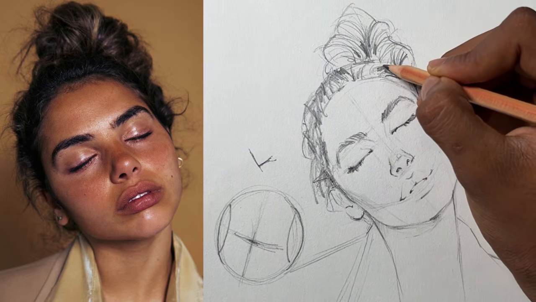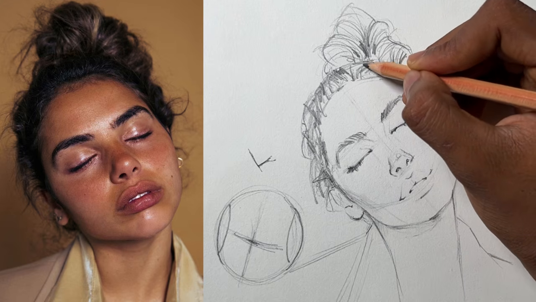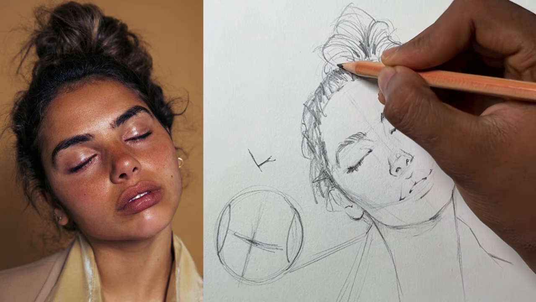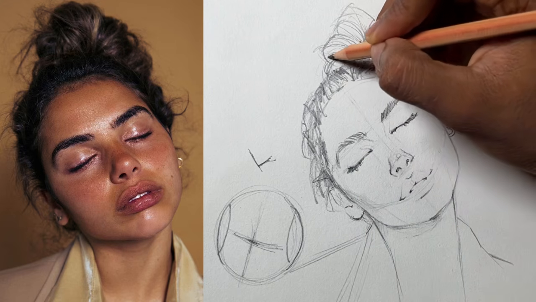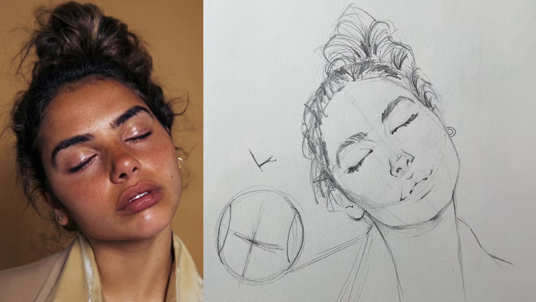Okay, it's not the prettiest, but I just want to show you how it's done. So this is just a quick demo on how you can draw the head.